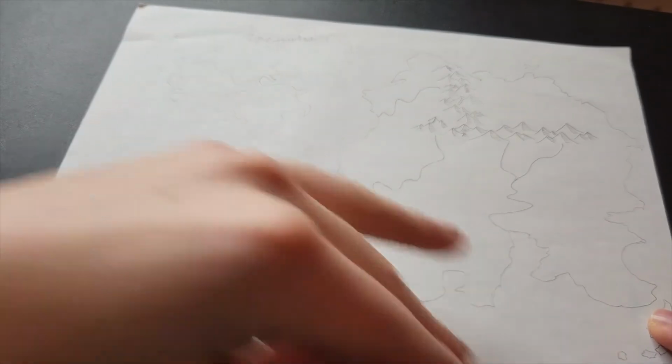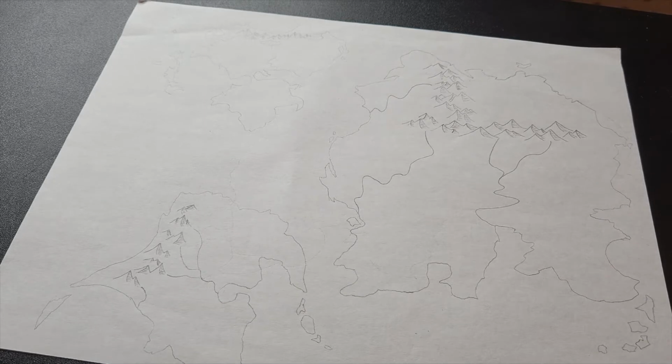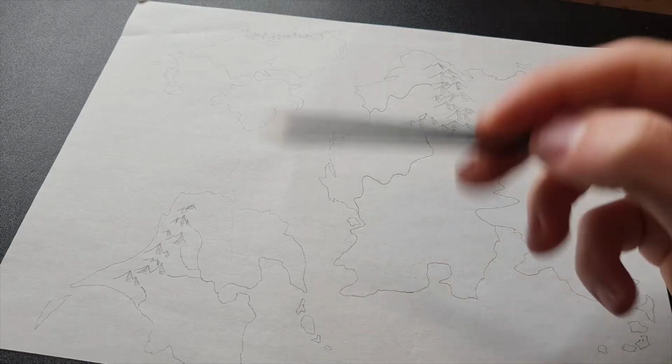These are really the big rivers. Obviously, maybe not obviously, there might be smaller rivers and whatnot, but these are basically the Niles, Amazons, and Mississippis of this world.